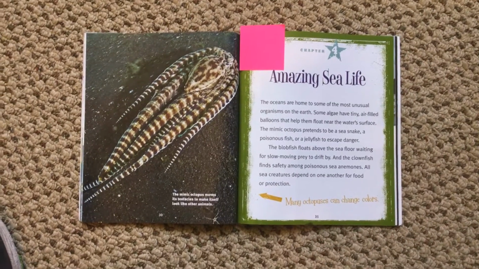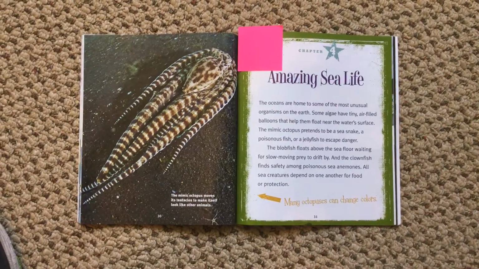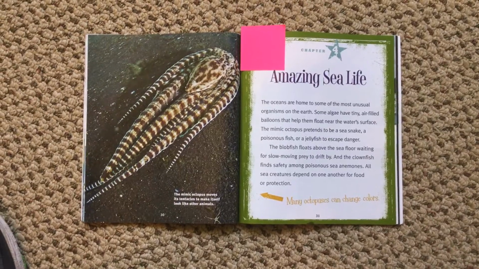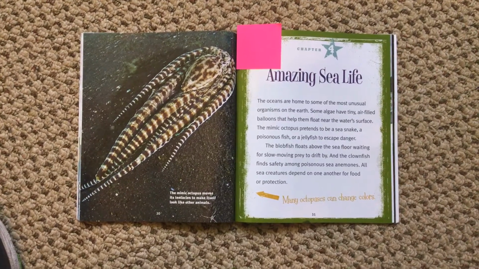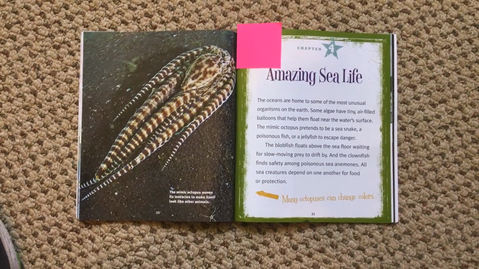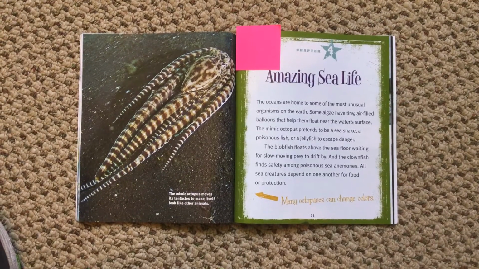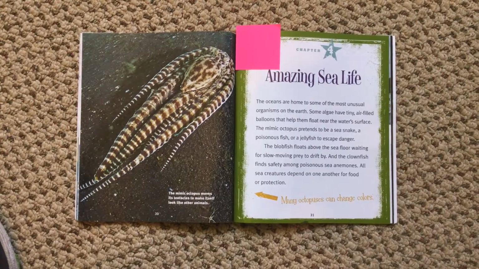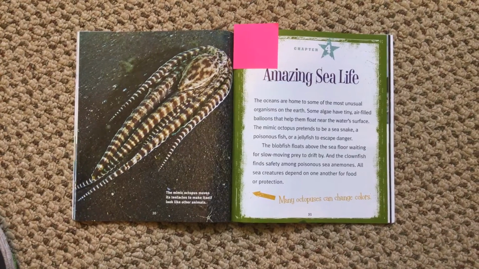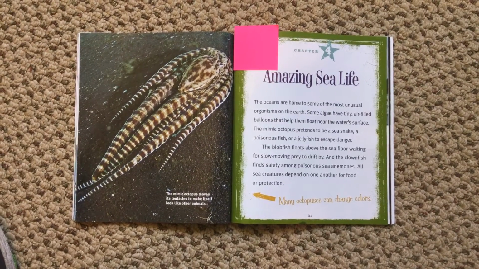Hey, boys and girls, I hope you got your KWL chart completed and ready to rock and roll. Now, I do not know what you guys have in your K column. I do not know what you guys know yet. I do not know what you want to know. And I certainly don't know what you have learned yet because we haven't read the chapter yet.